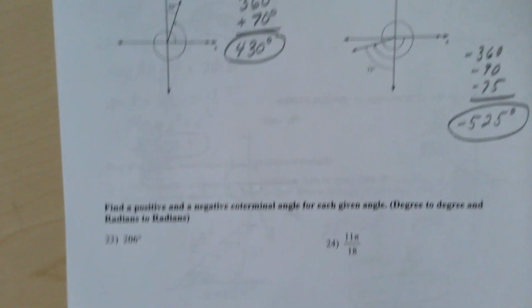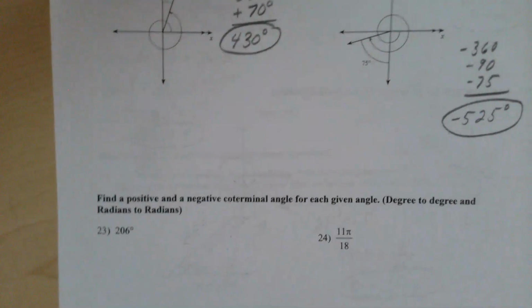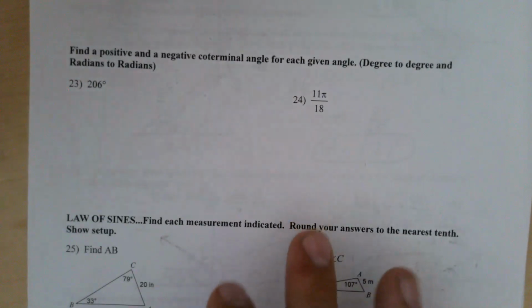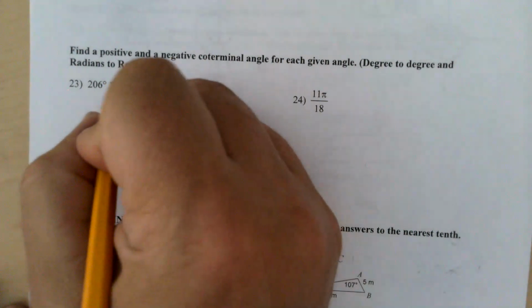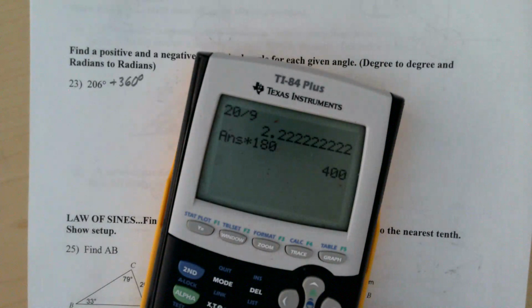Okay, this next set of problems, coterminal, we learned same exact position. Okay, so we're just going to rotate a full turn around and end up in this same location. So for degrees, we're thinking 360s. Okay, add, subtract until you see a positive coterminal and then a negative coterminal. So for a 206, if I simply add a 360, so I'm going to do that right away to get a positive coterminal.